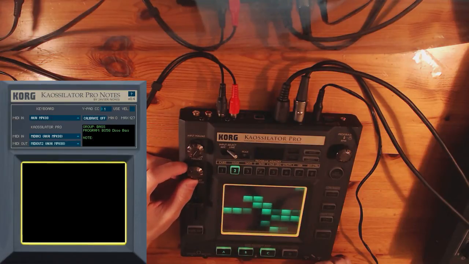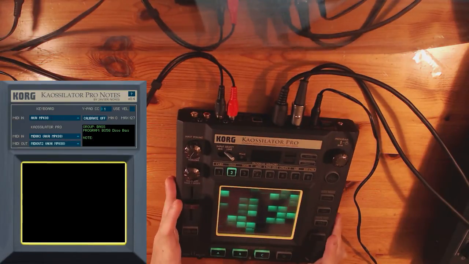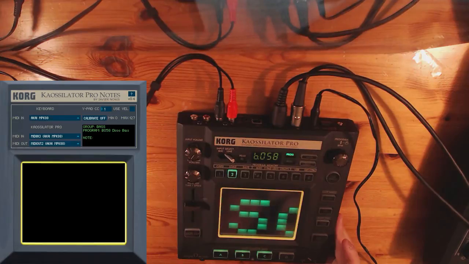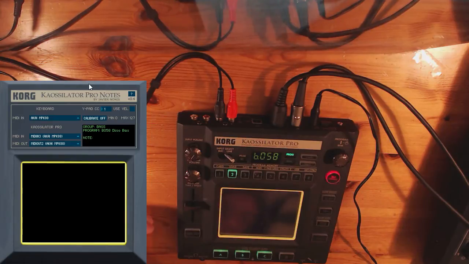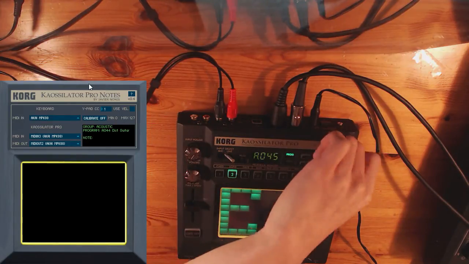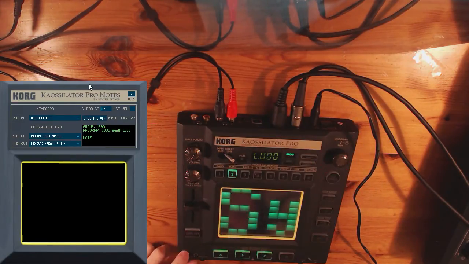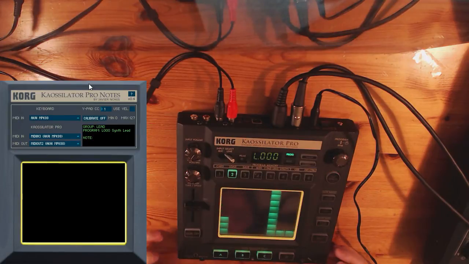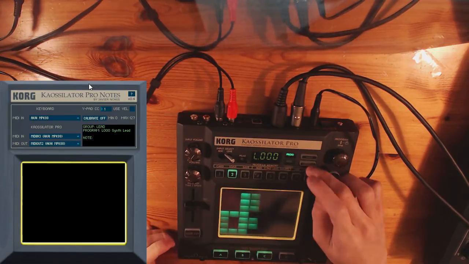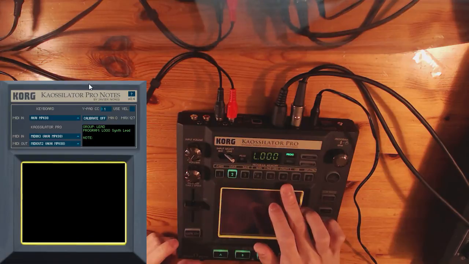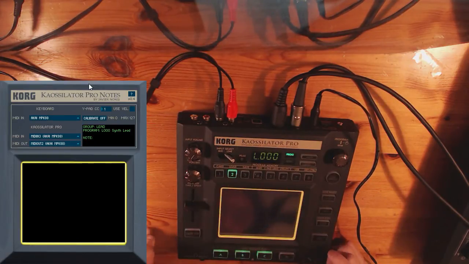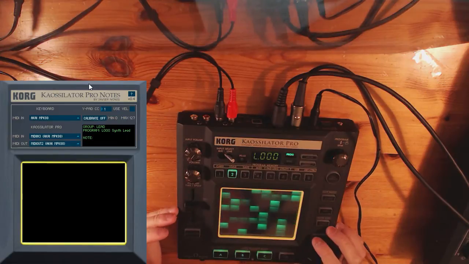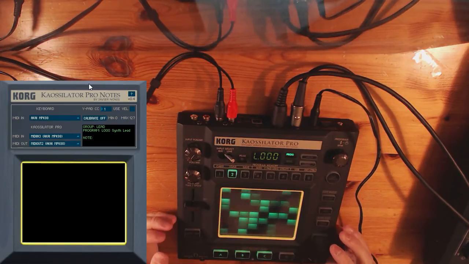Anyways, you can use it as a standalone, or you can do what I did and connect it to the computer, and download this program called Kaossilator Pro Notes, which allows you to basically use it with a keyboard. There's also a vocoder on here, but I can't really do that without connecting a mic, which I don't have hooked up to it at the moment. A few other features are a USB, which allows you to plug it in by USB and use it to control things.